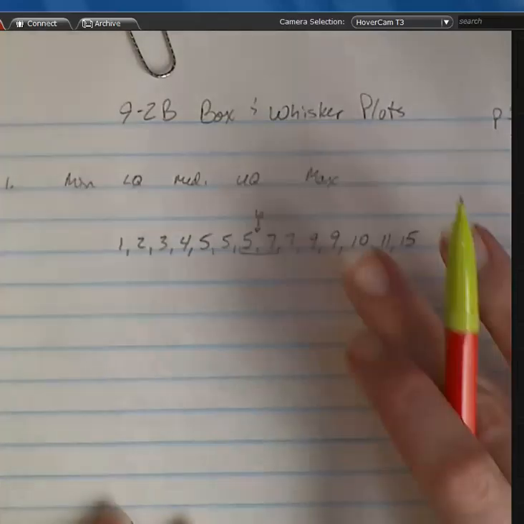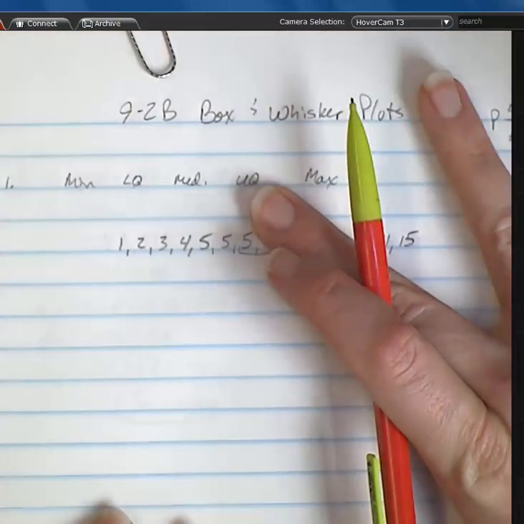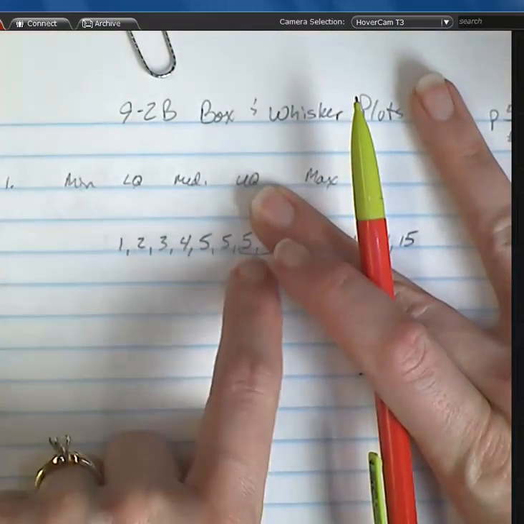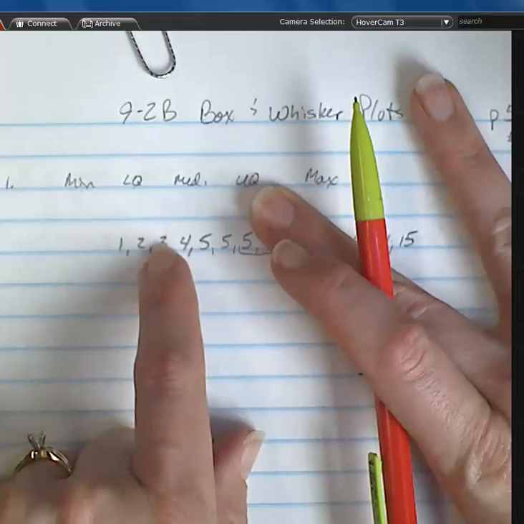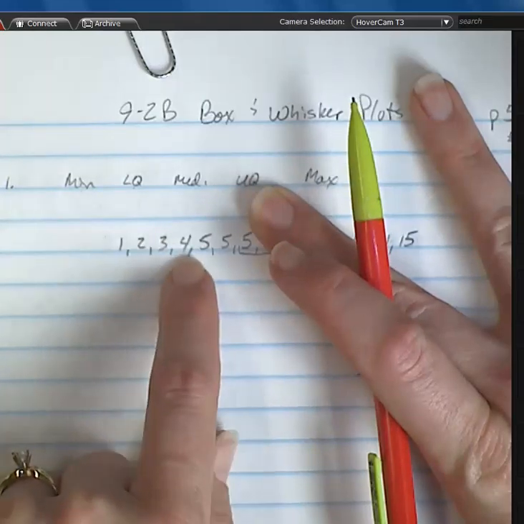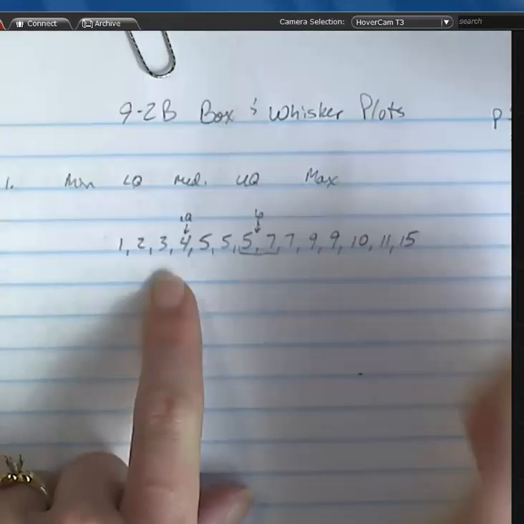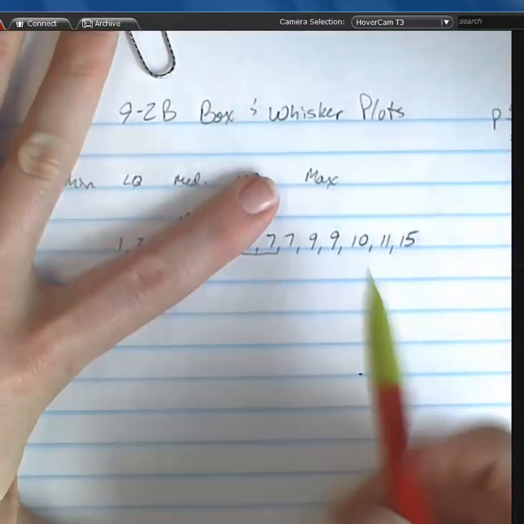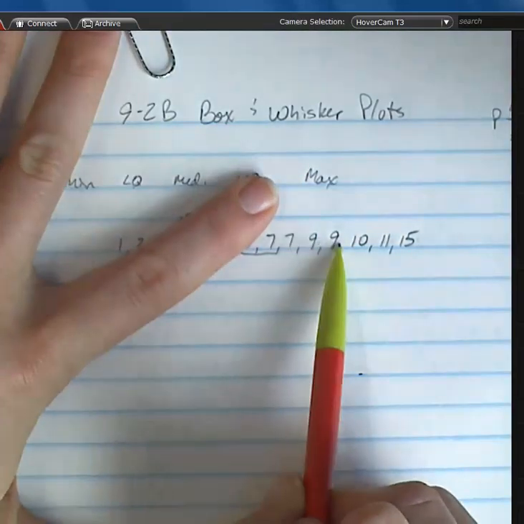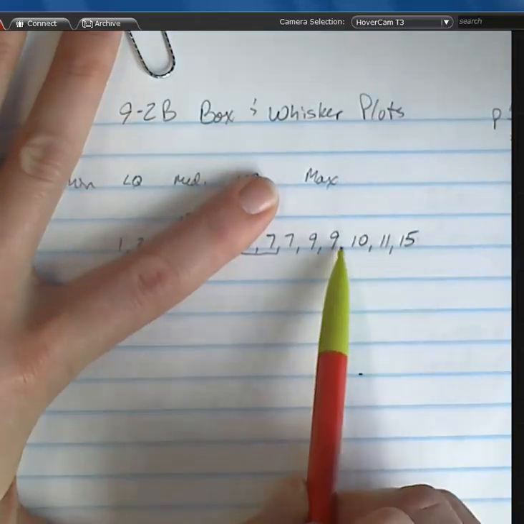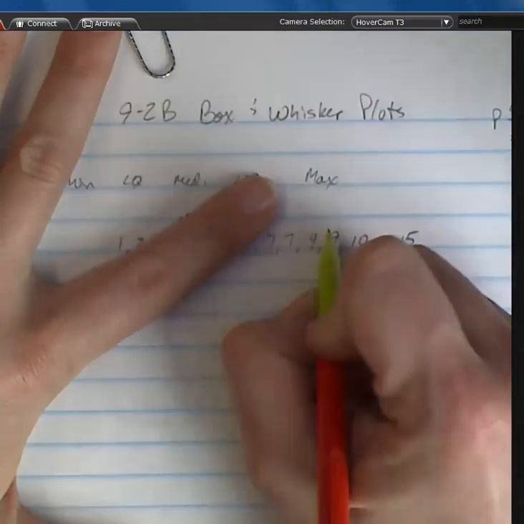What's the lower quartile? What do I have to do? Cover the median. There's 1, 2, 3, 4, 5, 6, 7. So you're right. It's in the middle. My lower quartile is 4. My upper quartile, 1, 2, 3, 4, 5, 6, 7. It's the second 9.